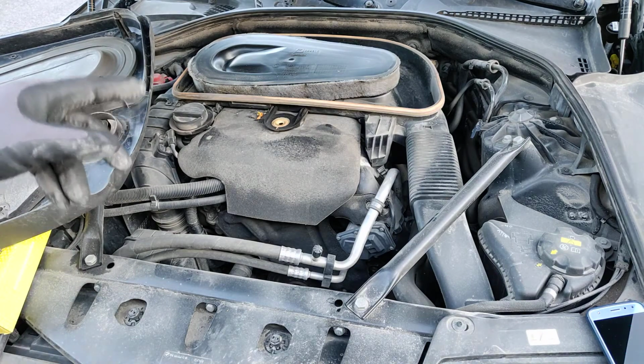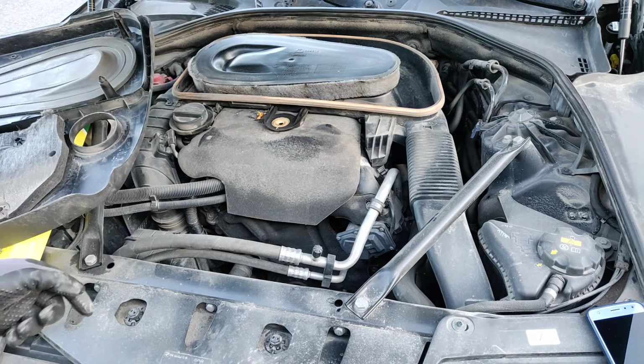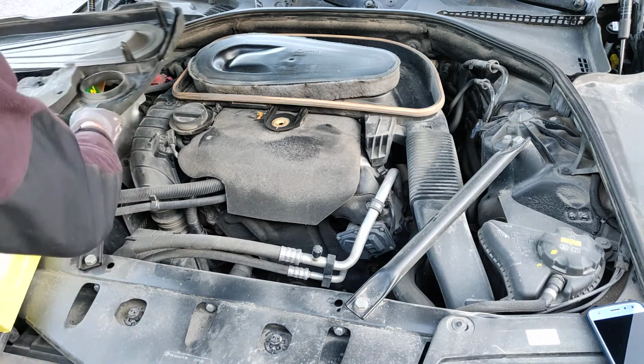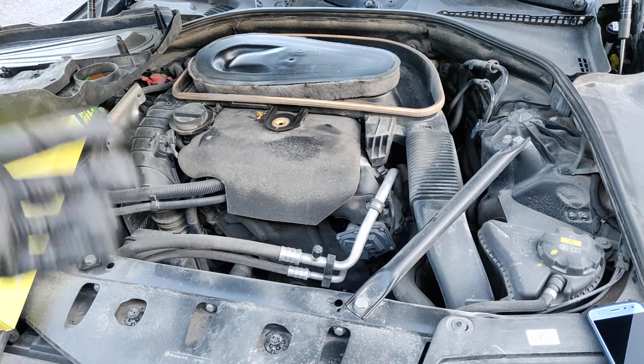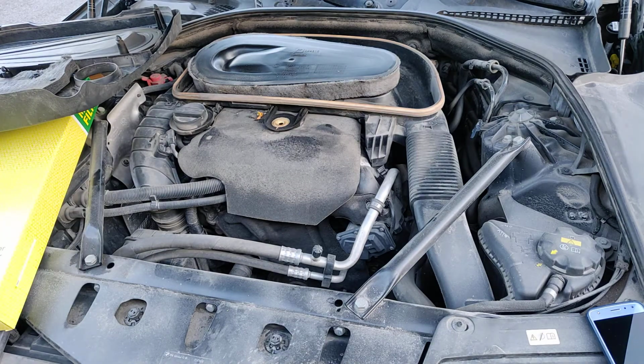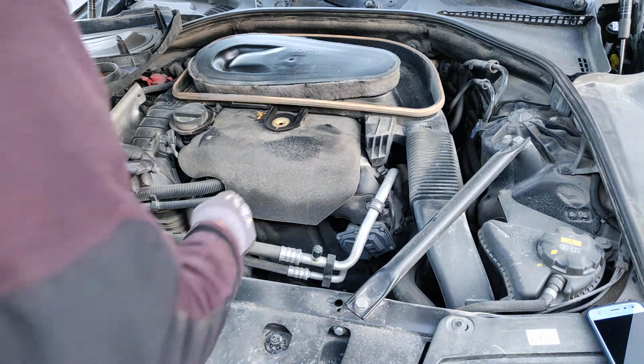As you can see, the old air filter is really dusty, so it's a good thing to change this, because it can also affect your gasoline consumption, increase your consumption if it's really dirty.